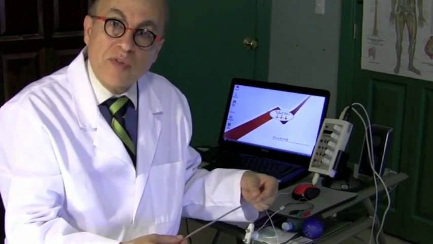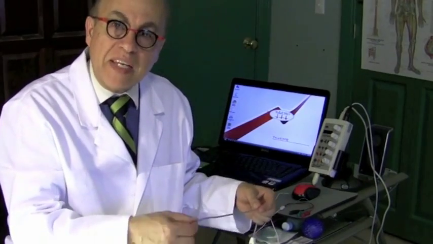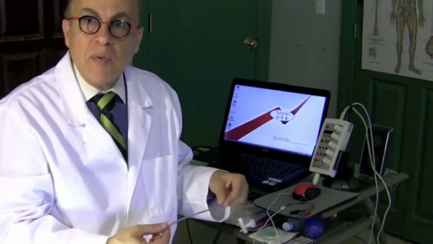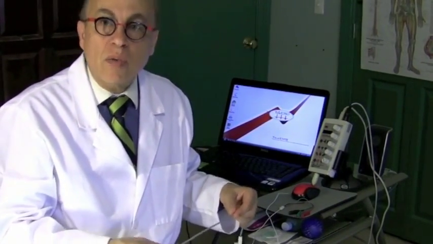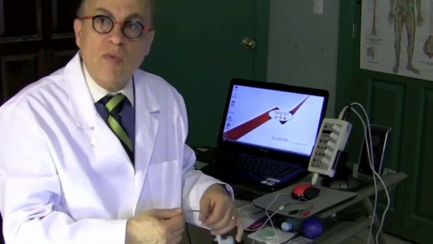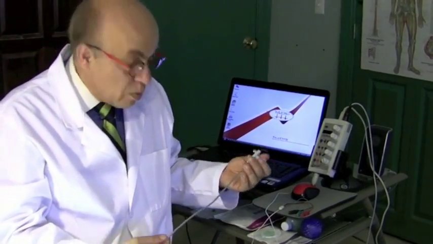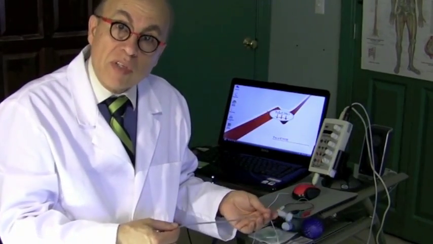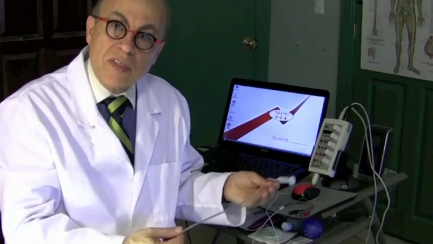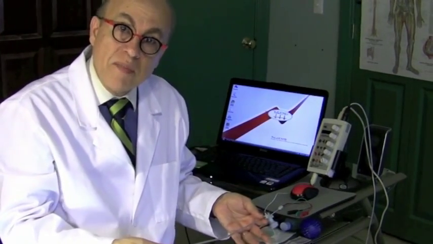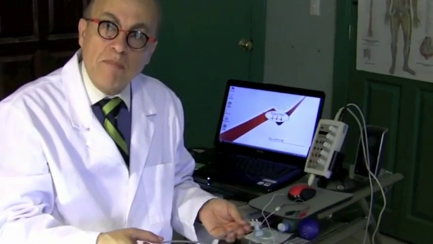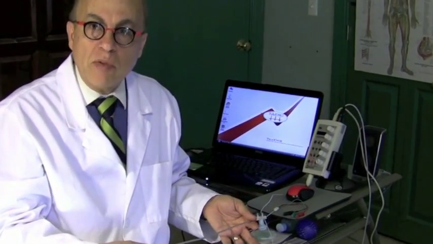When the electricity goes through the nerve, we can see if it's getting stuck somewhere, if it's slowed, if it's not working at all, and so forth. And basically we can determine where it's stuck or where it's slowed, how badly it is, and so forth. Now when we stimulate the nerve, we can record either from the nerve directly or from the muscle that's innervated by the nerve.